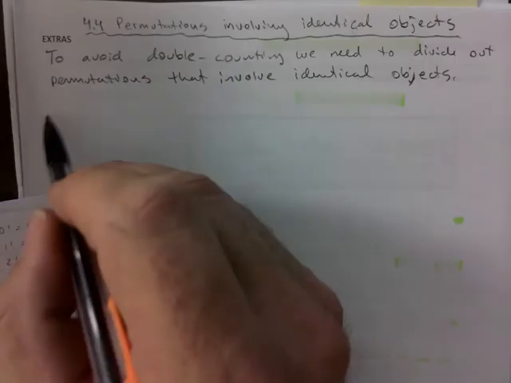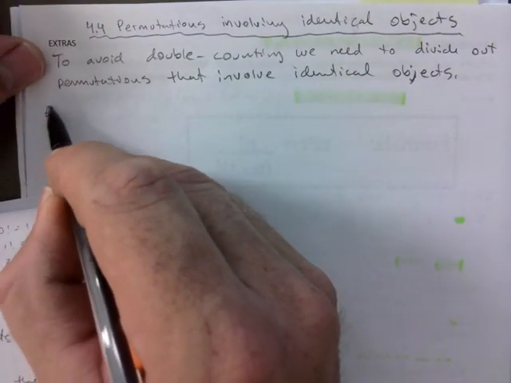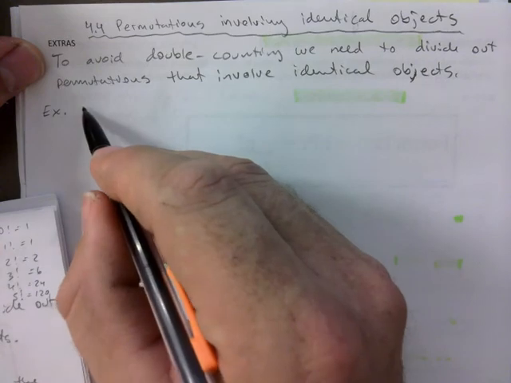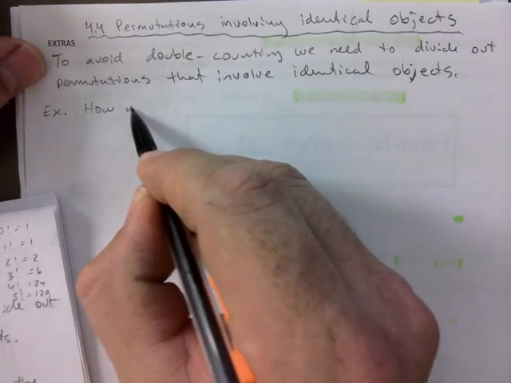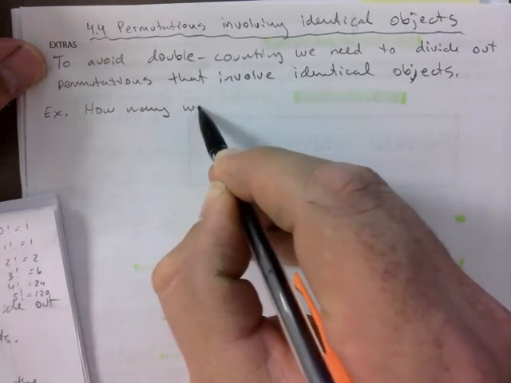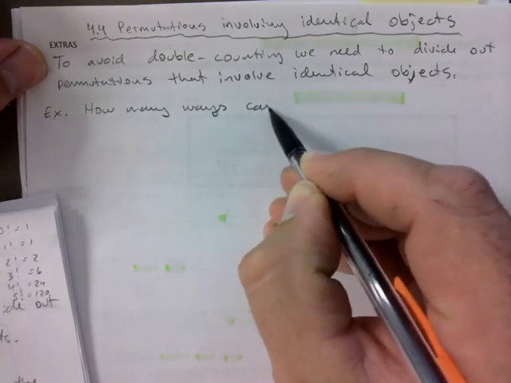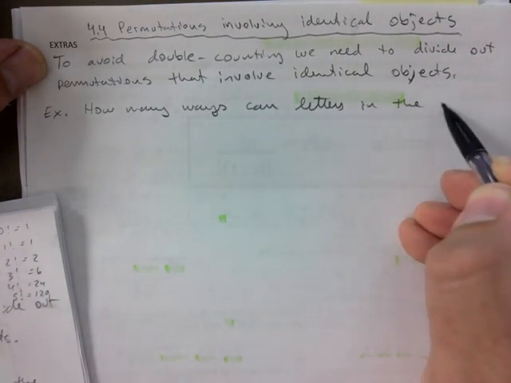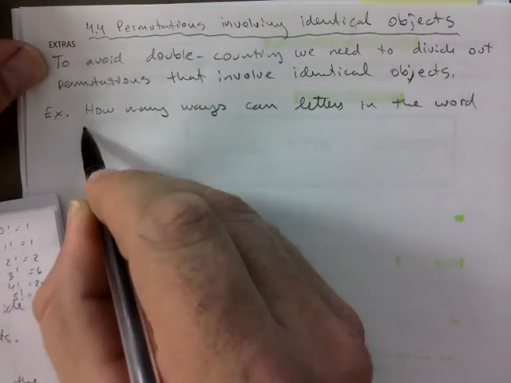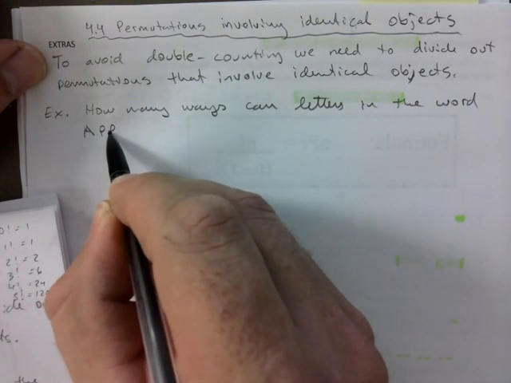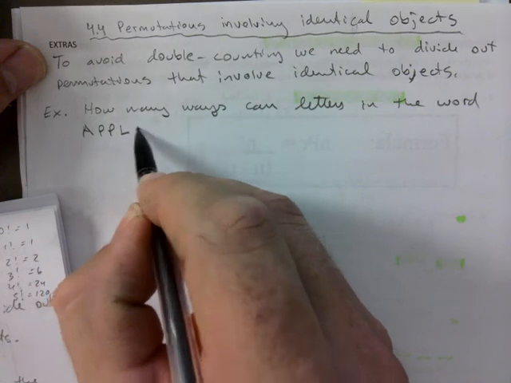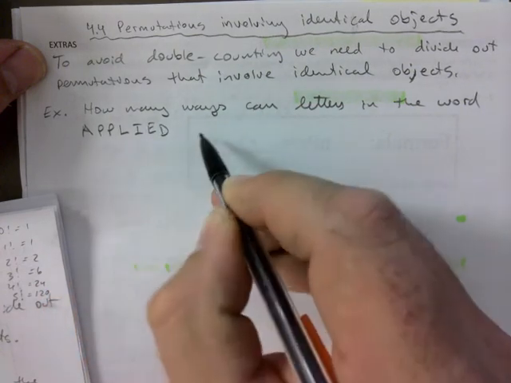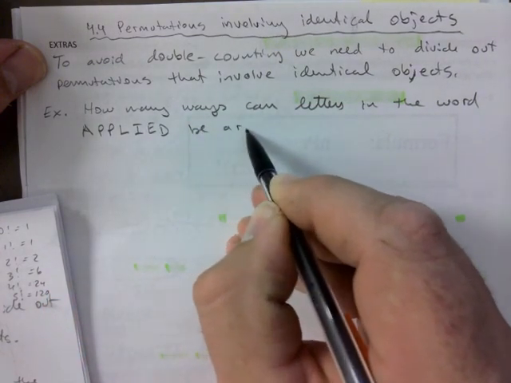Okay, so for example, let's use the word APPLIED. How many ways can letters in the word APPLIED, nice and capital, be arranged?